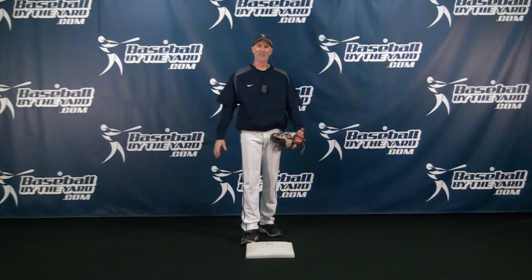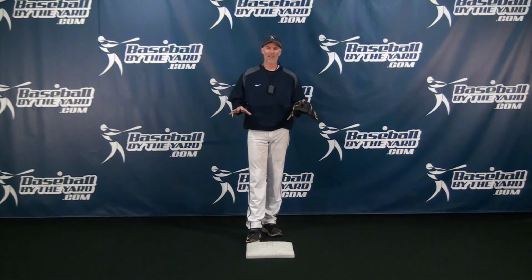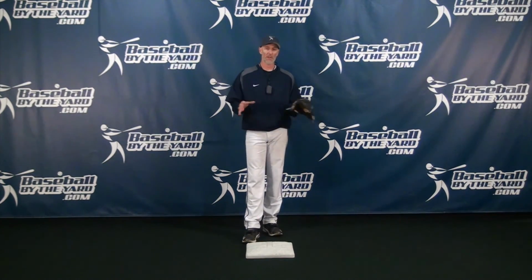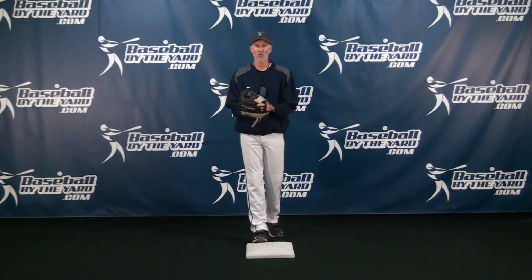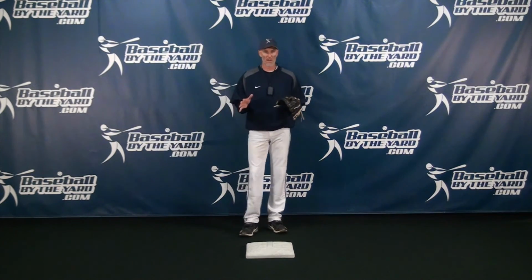Okay, so those are the basic footwork techniques for shortstops and the second baseman, and that all has to do with getting out of the baseline so that if the runner is coming in hard, you are not in harm's way, or at least it'll be tougher for that runner to come and get you. Now the next tip I'm going to give is to try not to stop moving as much as possible. Now this is much easier to do if you're a shortstop than it is for a second baseman.